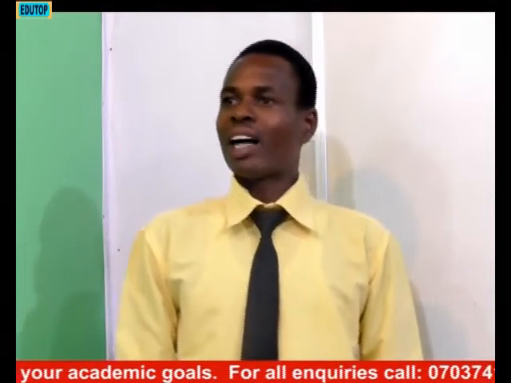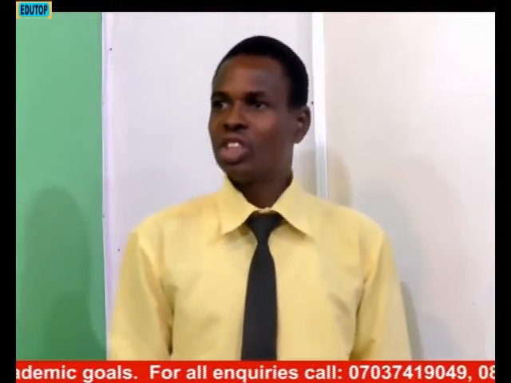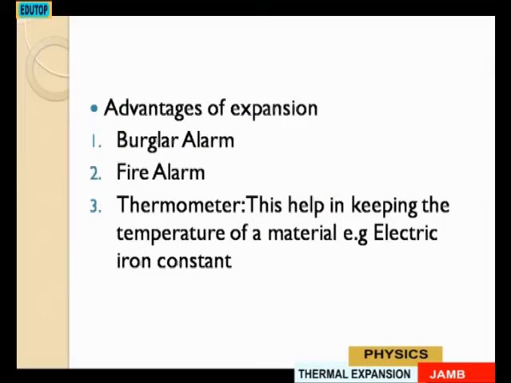We are going to look at what the advantages of expansion are. Expansion is useful in burglar alarm. Number 2, also useful in fire alarm. Number 3, thermostat. In a thermostat, it helps in keeping the temperature of a material constant, for example, electric iron.